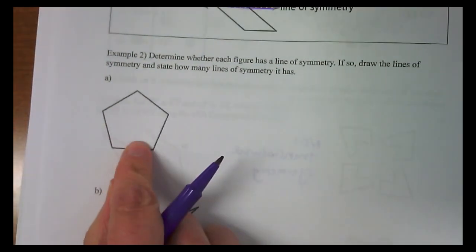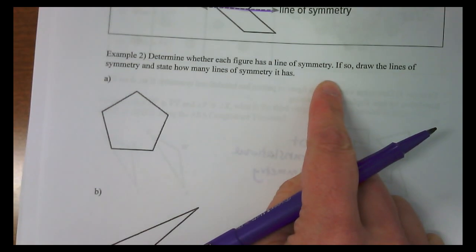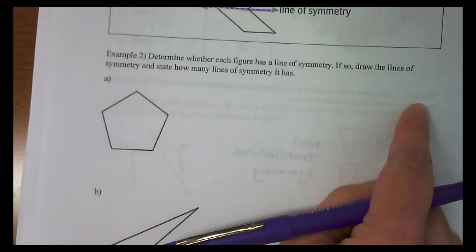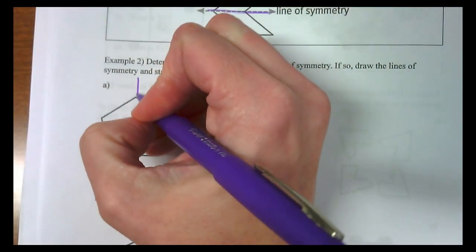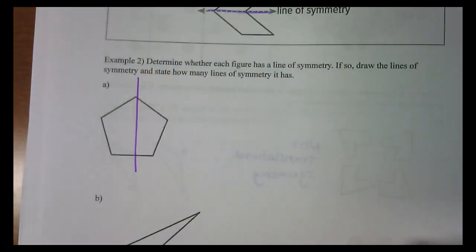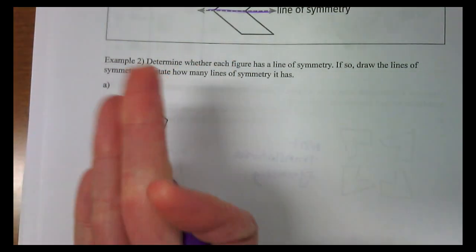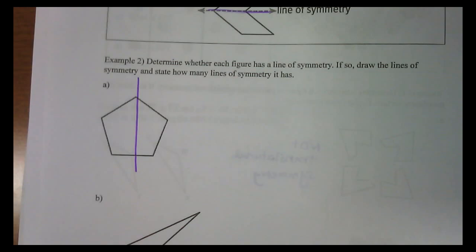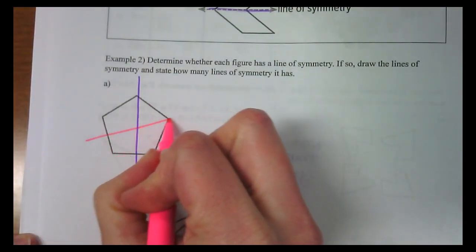In this figure, this pentagon, it says determine whether each figure has a line of symmetry. If so, draw the lines of symmetry and state how many it has. So I could cut this pentagon in half like this, and if I folded on that line, the left and the right side would sit exactly on top of each other. I could actually do that through any of these vertices.